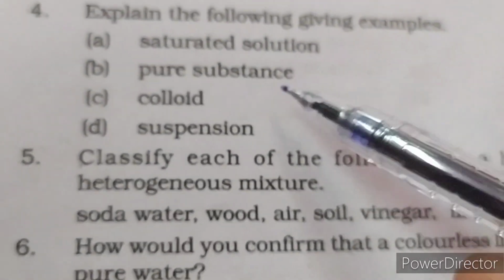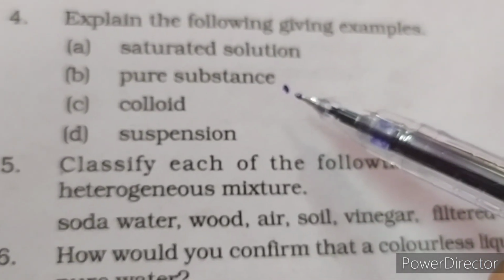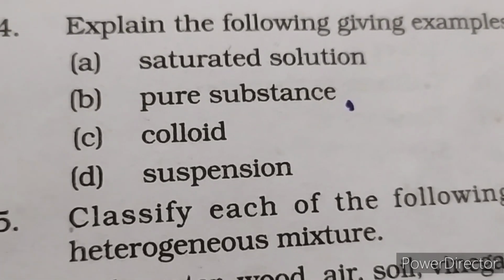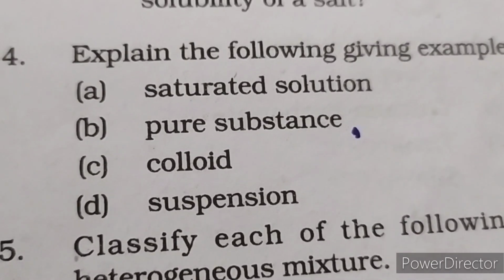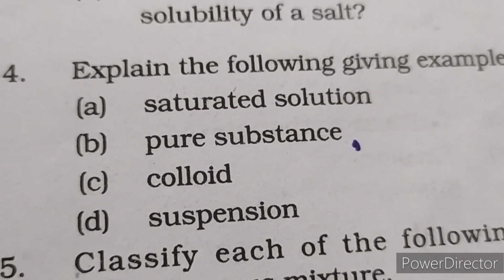Next is a pure substance. A pure substance is made up of a single type of particles, and you cannot break it into its constituent particles. All elements and compounds come under pure substances. You can write any example of an element or a compound in this case.